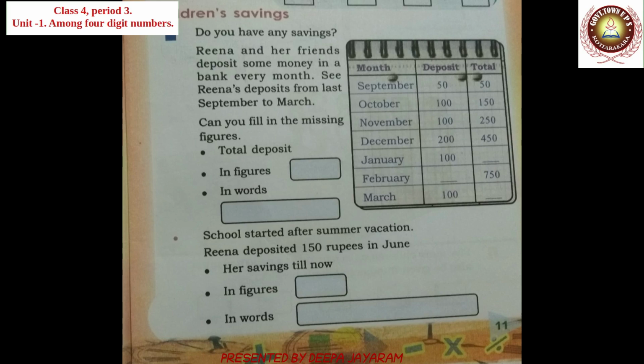How will you find out? You know, the total amount of January is 550. Also given, the total amount of February is 750. The amount jumped from 550 to 750.